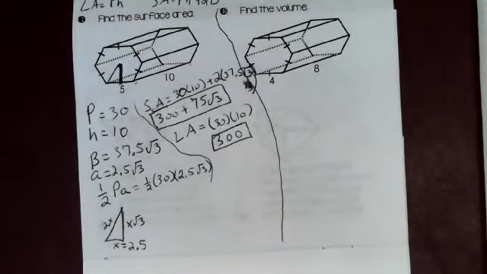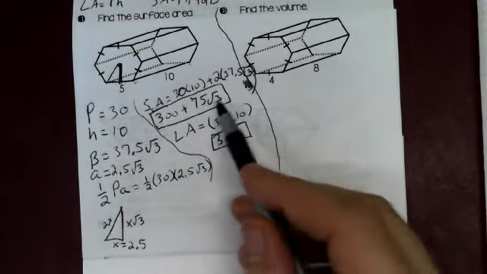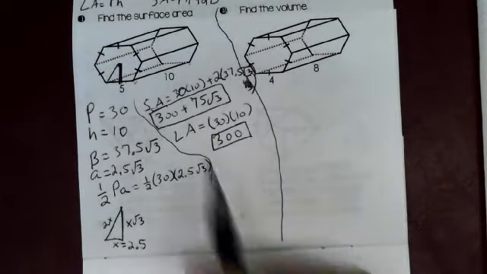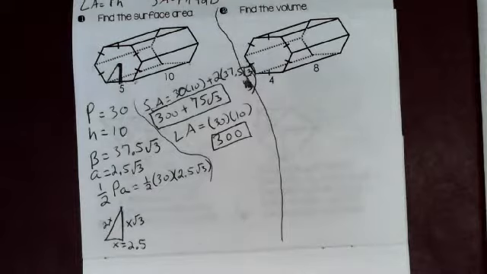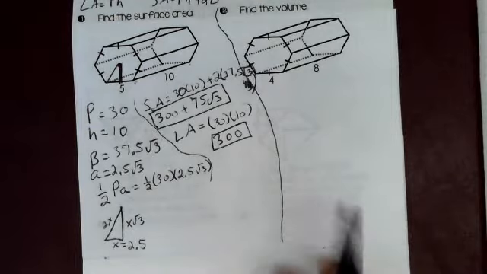If you wanted to get an approximate surface area, you could simply type this into a calculator and it would round it for you. But for our purposes, we're going to go ahead and leave this as exact. Alright, let's tackle our next problem.